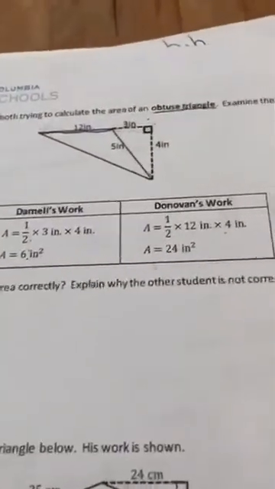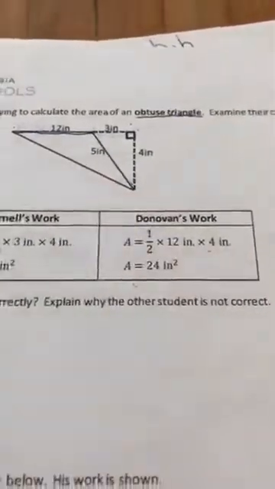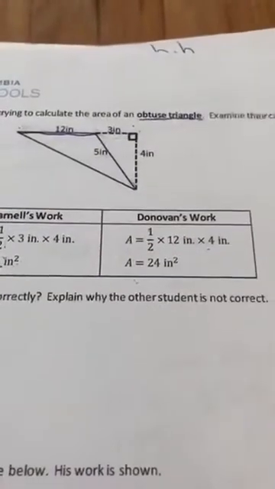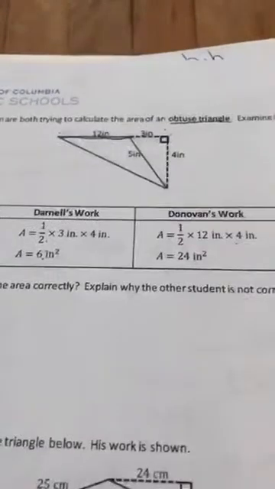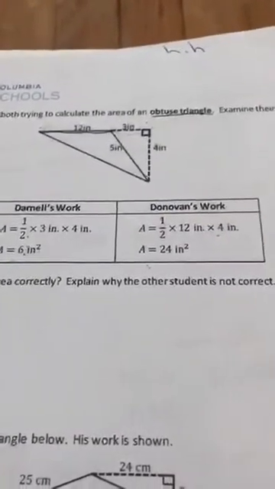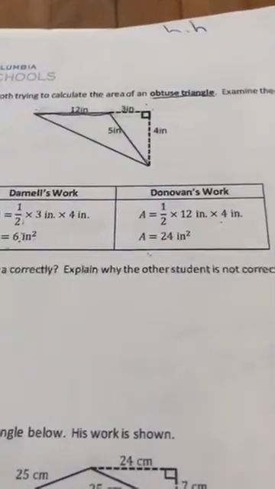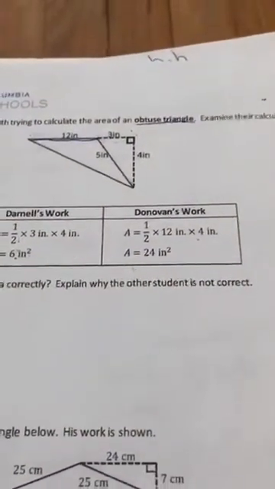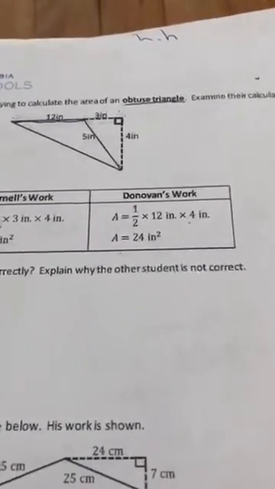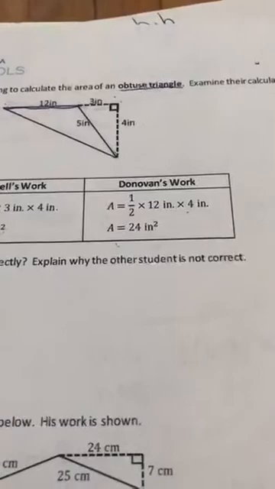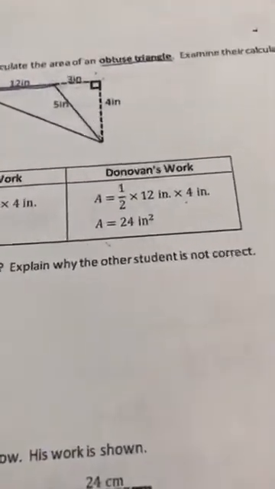So let's look. So we know that Donovan is correct, right? Why is Donovan correct? Because he used the height when calculating the area of an obtuse triangle. I must remember the height is found outside the triangle. I must remember not to use the length between the base and altitude when determining the length of the base.